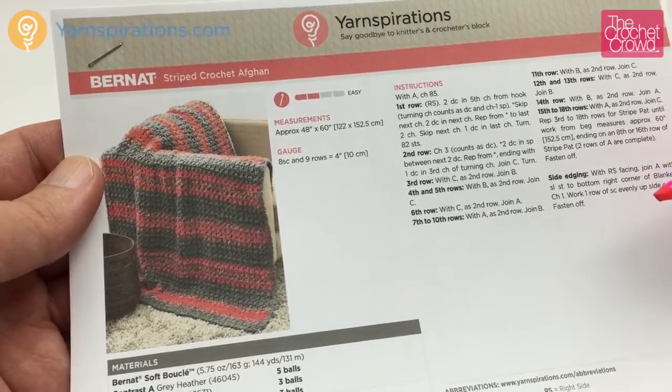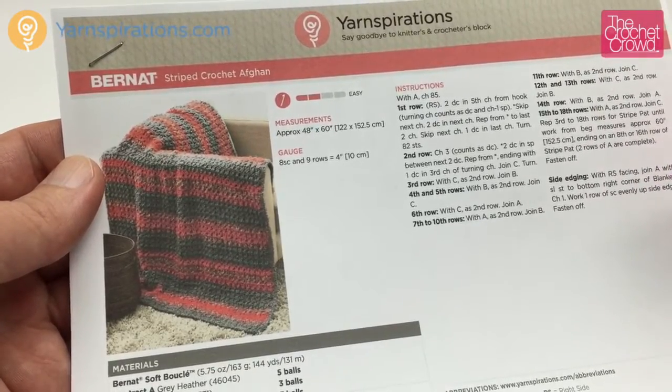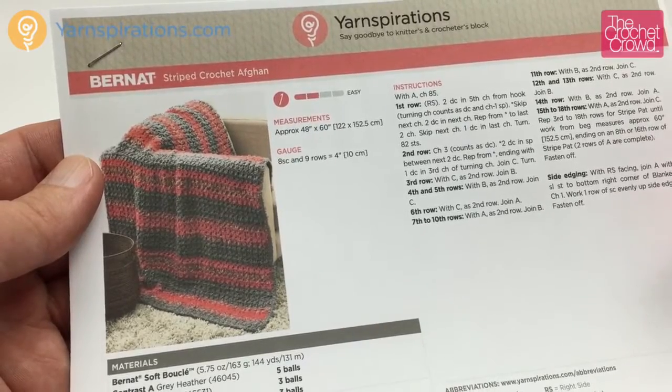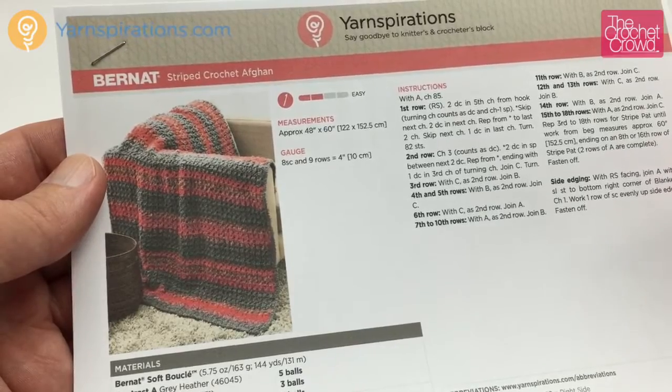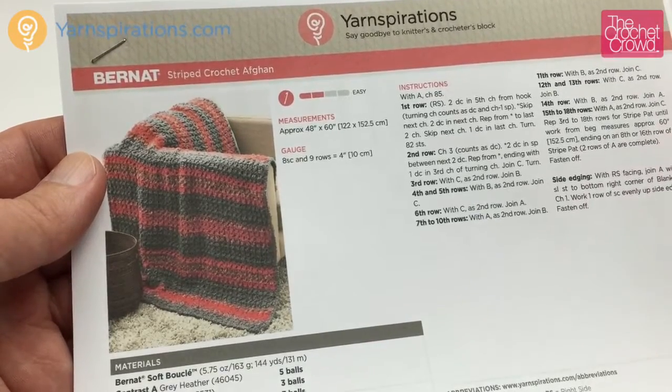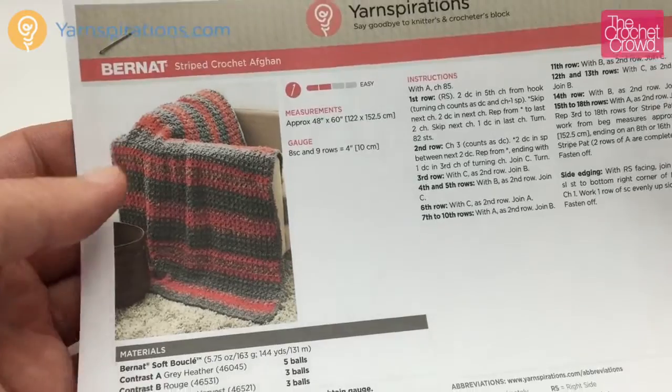The abbreviations are all identical, but each company has their own way of writing a pattern, and it's called technical editing. So the technical editor has a way of writing things so that it's always consistent, and each one of the companies has their own way.